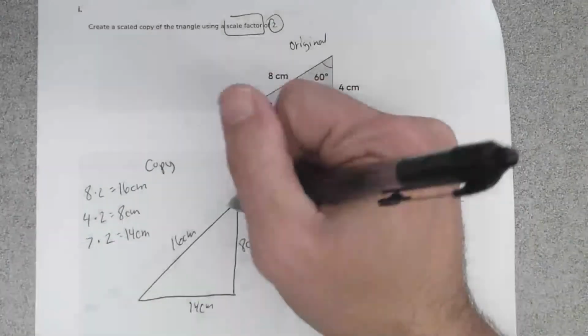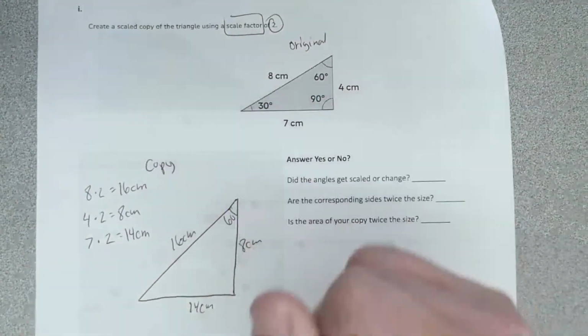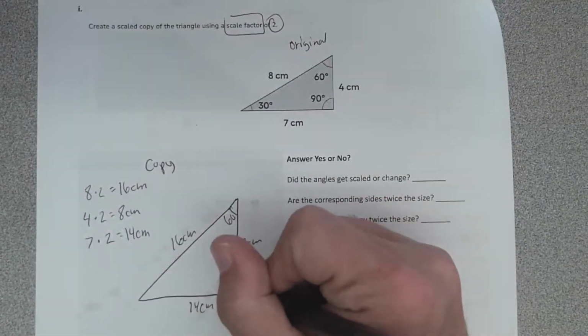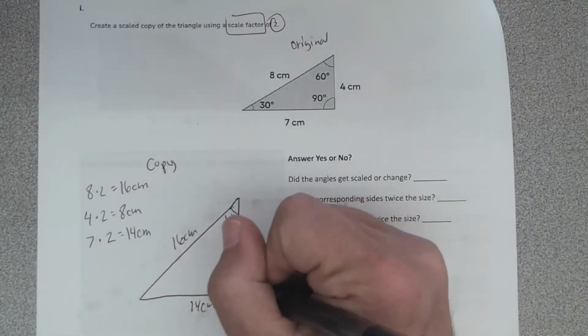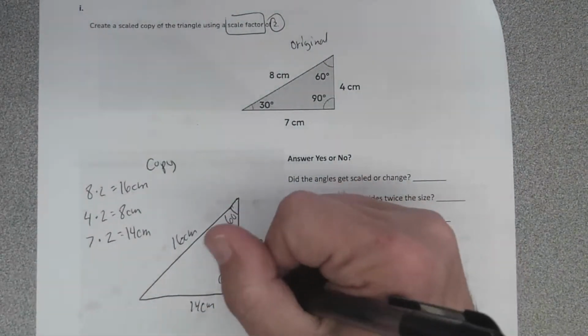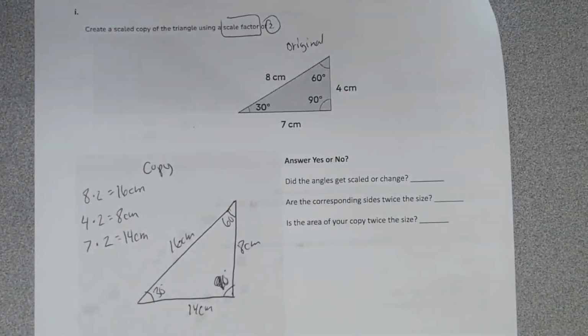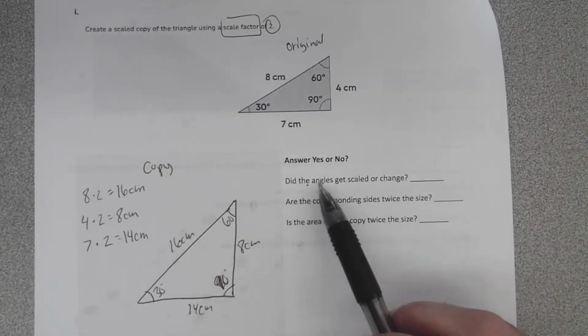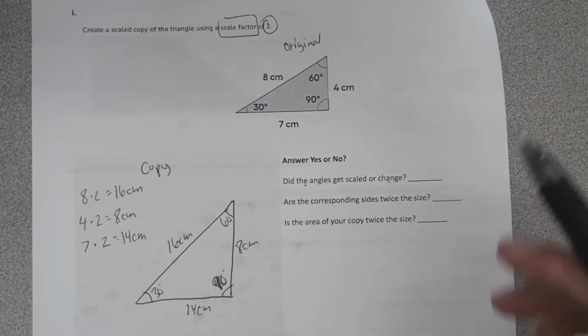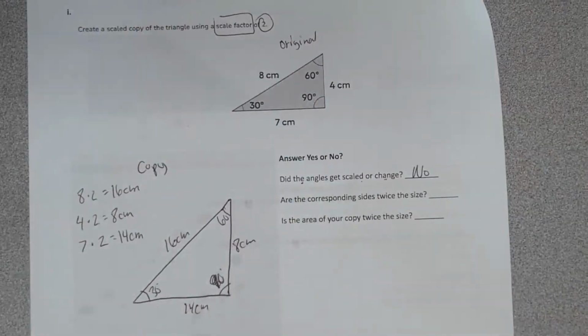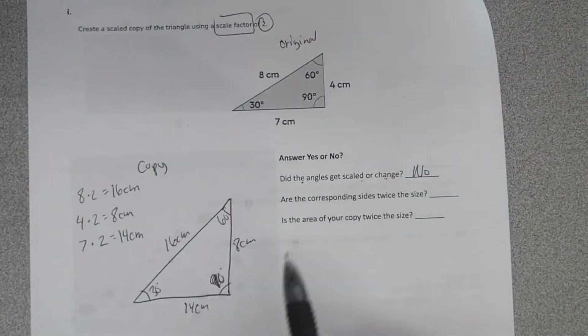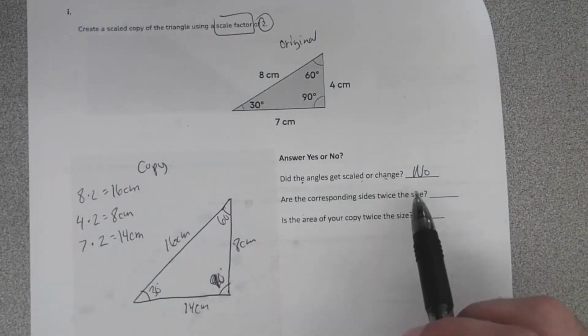Boom. And then something that we do know is that angles do not change. So these angles remain the same. We don't want to touch these. And so we have 90 and then 30 degrees. And so basically these angles do not change. So did the angles get scaled or changed? The answer here is no, right? They did not. And then finally, are the corresponding sides twice the size?